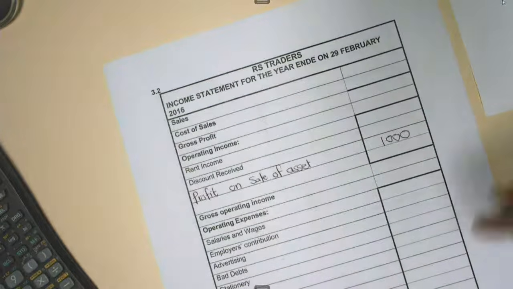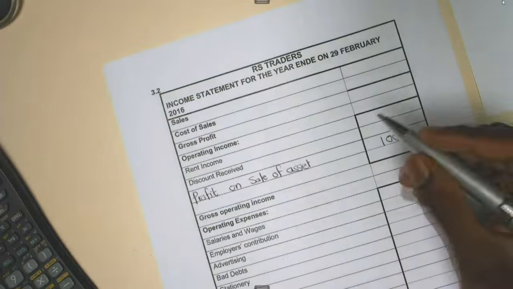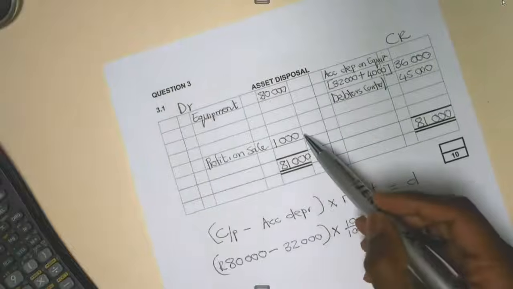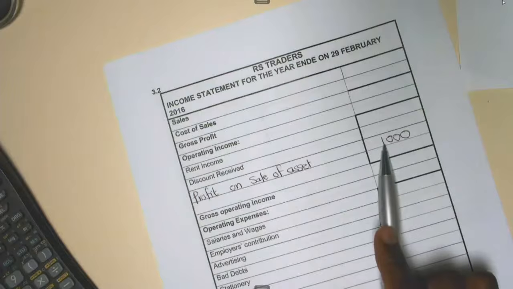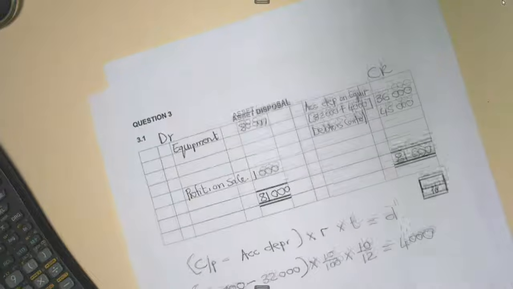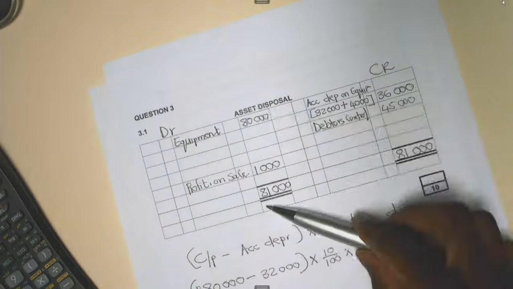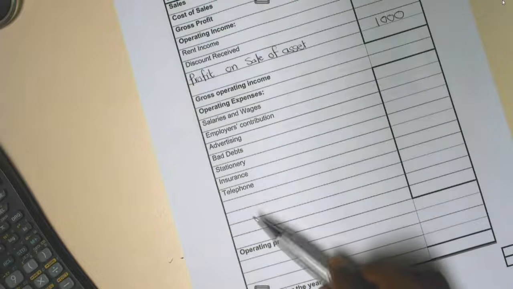Then immediately, simultaneously, you've been earning marks. You don't leave it for whenever you come across the adjustment that says determine the profit on sale of an asset. So as you finish with it there, transfer it immediately to where it is supposed to be. Now, if this was a loss, it would appear on the credit side, meaning your debit side will be bigger, then the loss will be on the credit side, then immediately on your income statement, you will put it under your expenses as loss on sale of asset. But in this case, it was a profit.